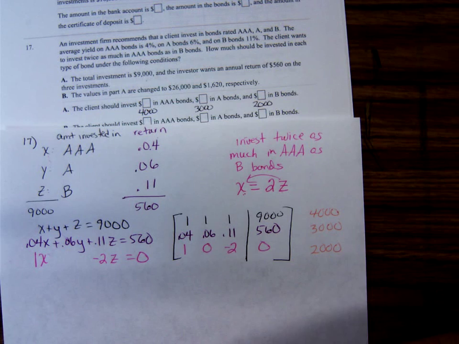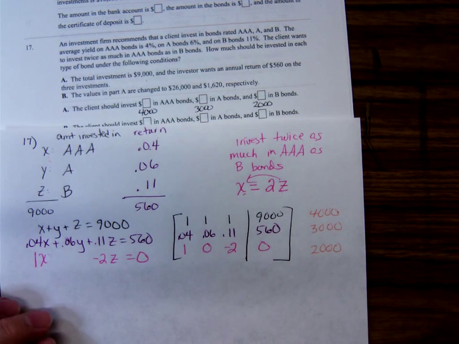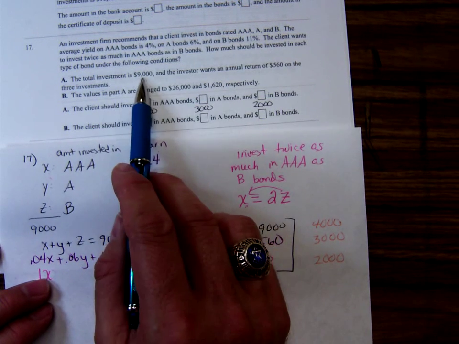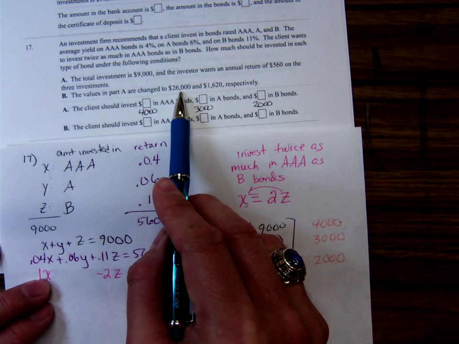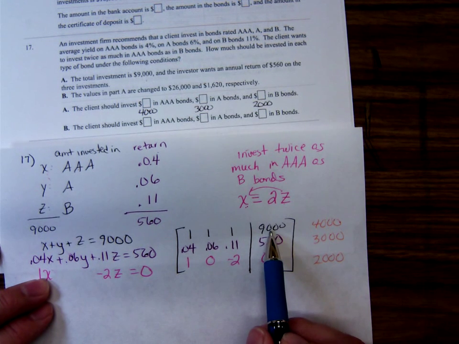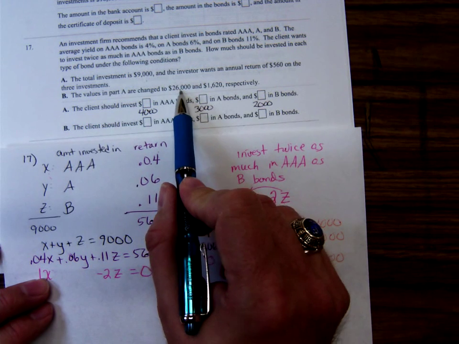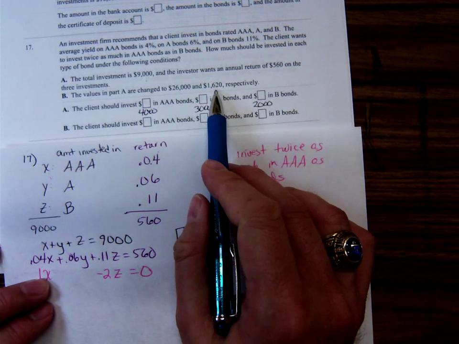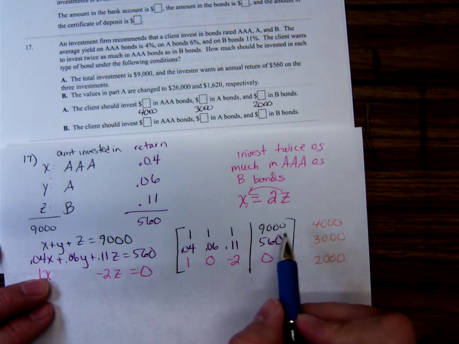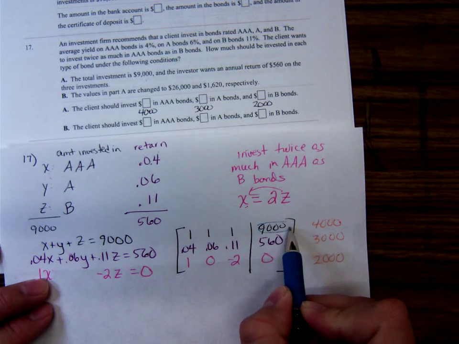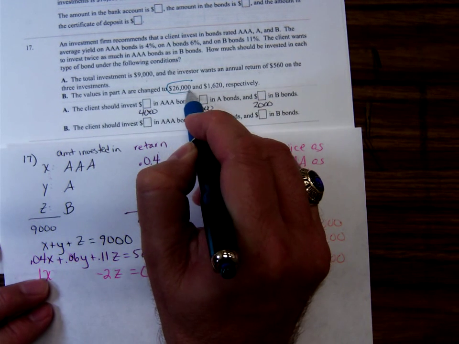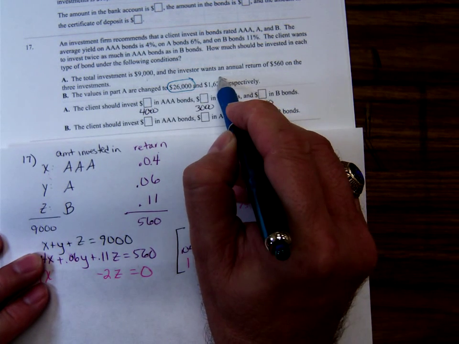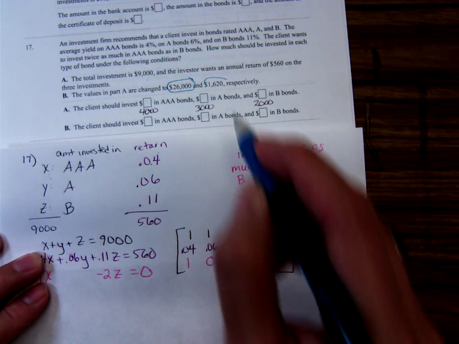And we've only done part A, and you might think, oh no, but actually I think that we're almost finished, because all you're going to do for part B is change the 9,000 to 26,000, and the return changes from 560 to 1620. So all we got to do is change this 9,000 to 26,000, and this 560, change it to 1620.